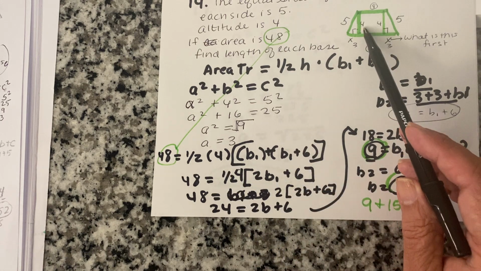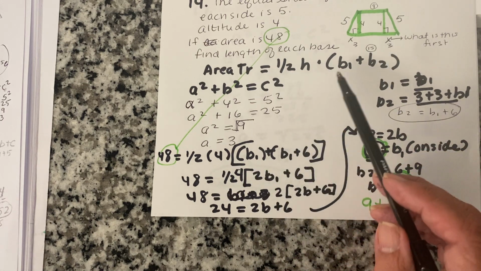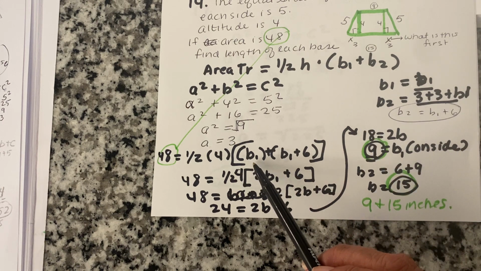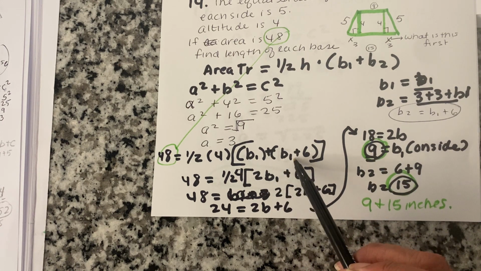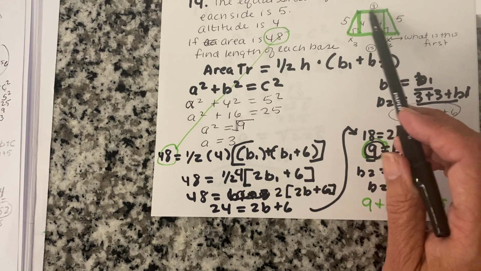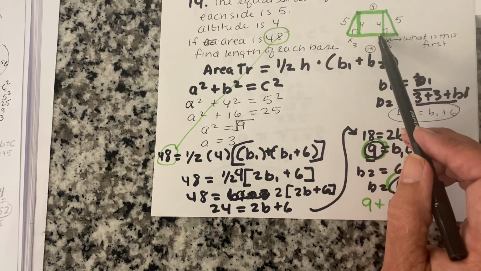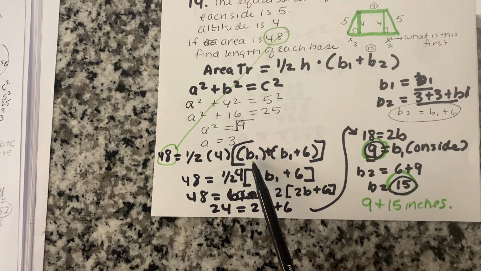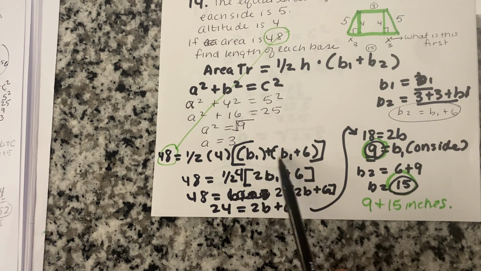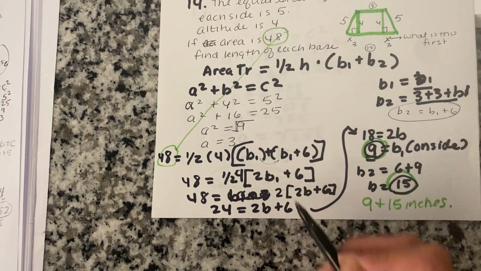What's the height? 4, right? Times, and what are the two bases? We're trying to find that base, so it's going to be base 1 plus base 2, which is b plus b plus 6. So I have 48 equals 1/2 times 4 times 2b plus 6, because I just added those two b's together, b plus b is 2b.